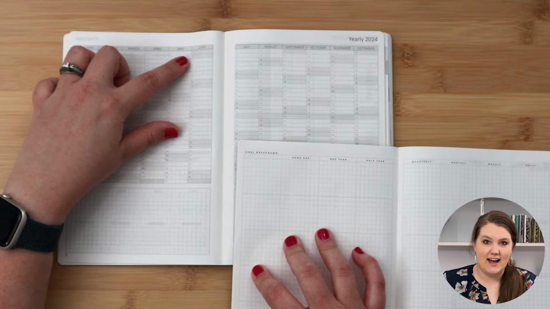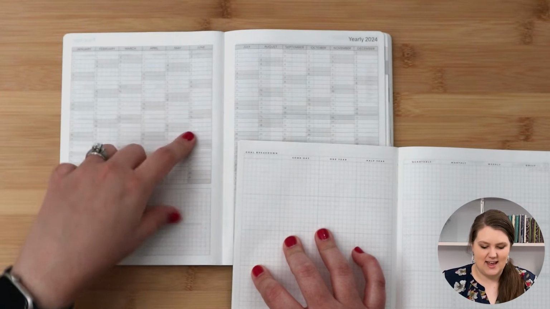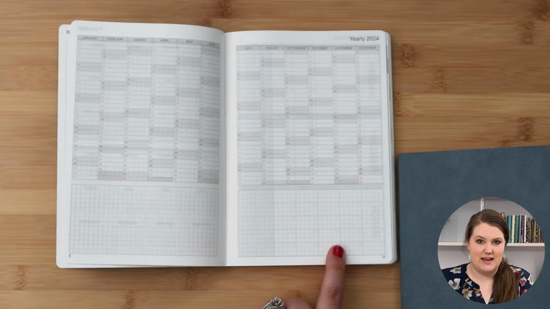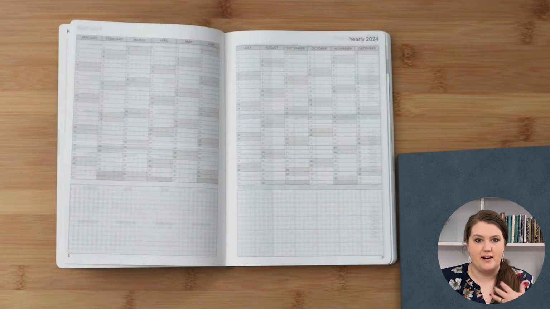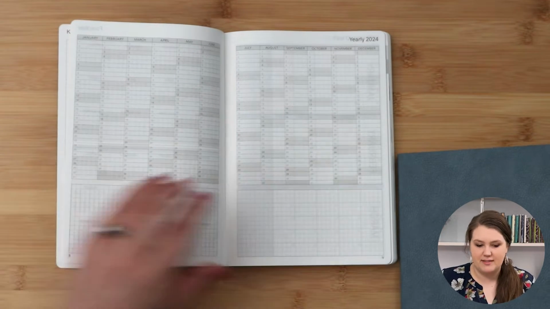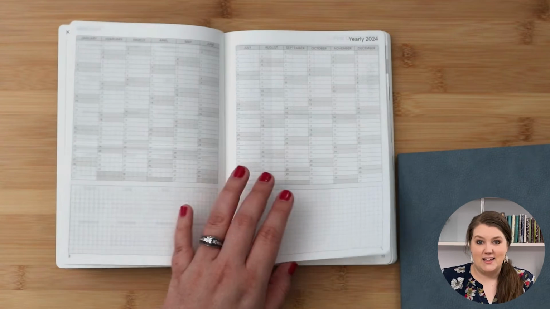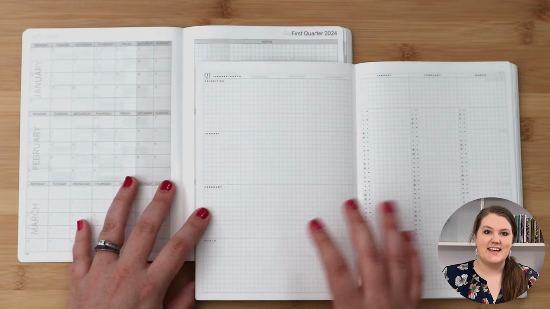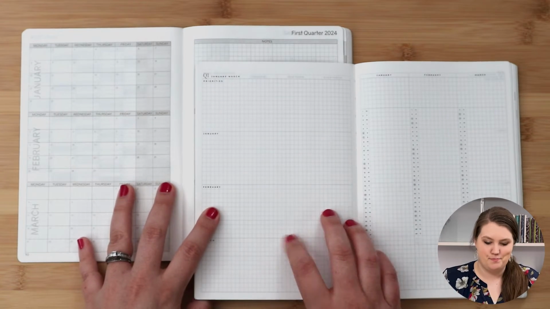You have a little line for every day and the month, and then the weekends are shaded. And then at the bottom, you have this empty space, which could be helpful for various notes if you wanted to keep track of birthdays maybe. This can be a useful spread and especially helpful if you write really small. Then flipping, we have the quarterly spreads.